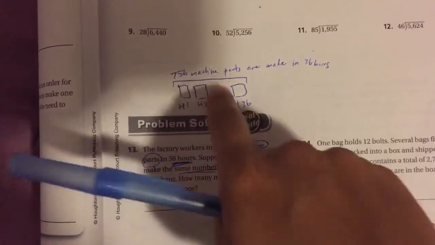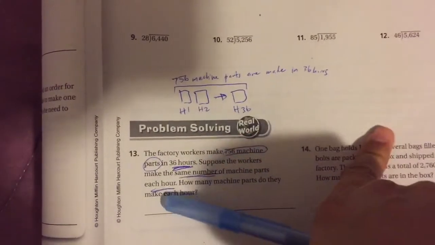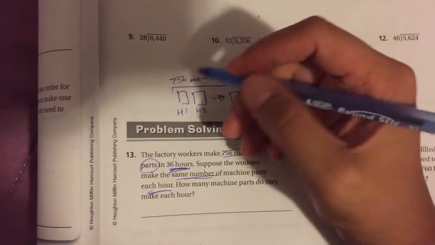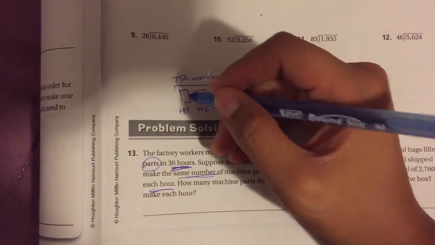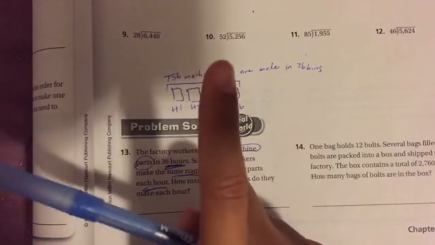But you could draw 1, 2, 3, 4, 5, 6, 7, 8, 9, 10, 11, 12, 13, 14, 15, 16, all the way up to 36 boxes. I'm just going to draw an arrow and say there are 36 boxes. Do you know how much is inside each hour, each box? That means in 1 hour, do you know how many machine parts were made in 1 hour?